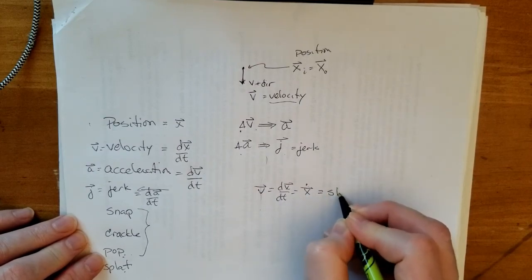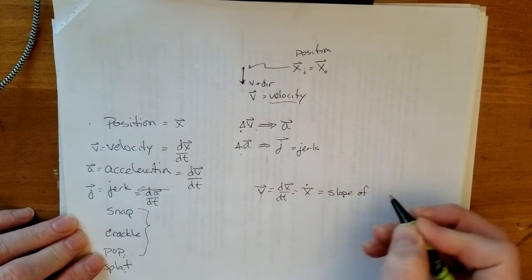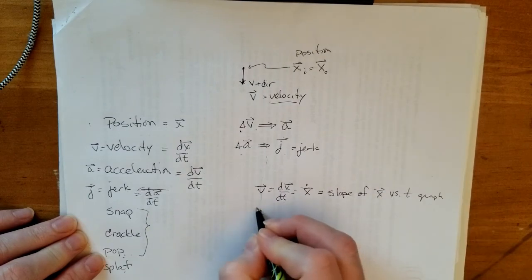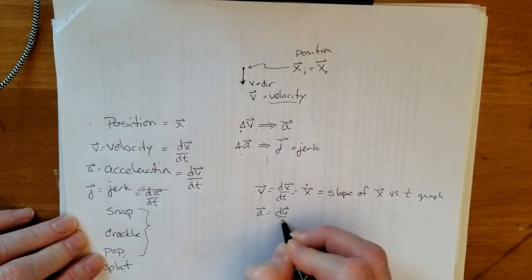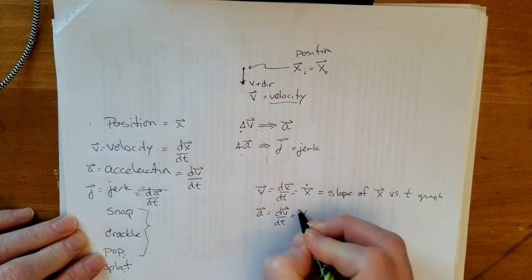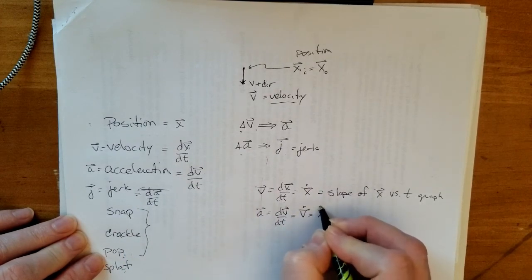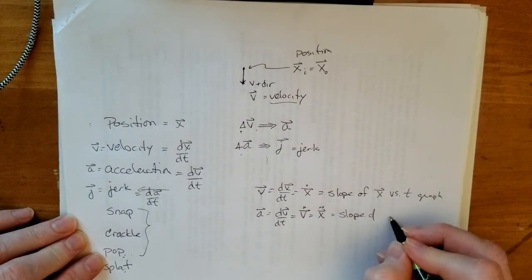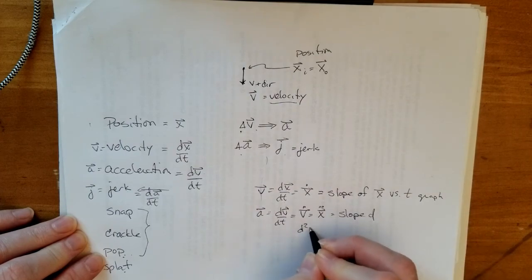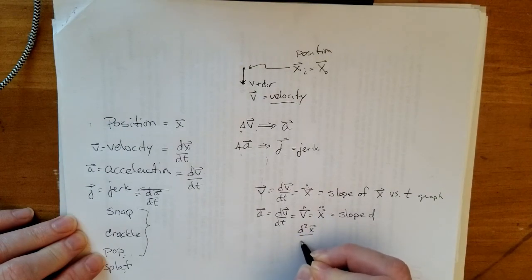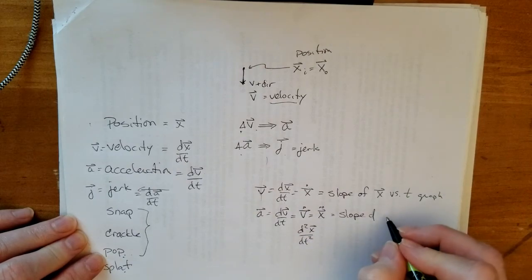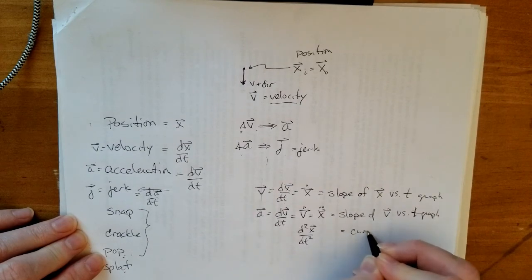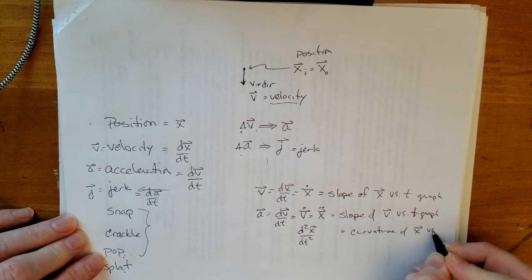And this is just the slope, which is what a derivative tells us from a graphing point of view, slope of my position versus time graph. Acceleration is dv dt, so v dot, or x double dot, d squared x dt squared, which is the slope of the velocity versus time graph, which is the curvature of my position versus time graph.